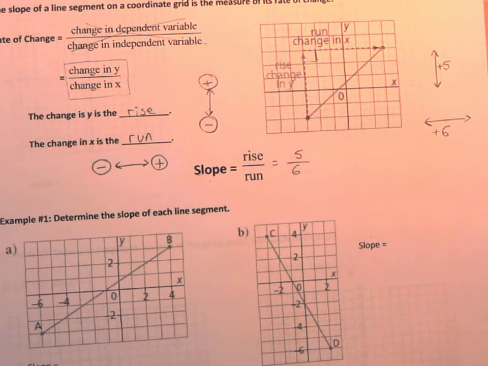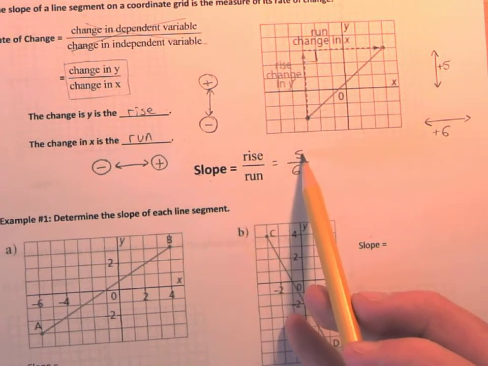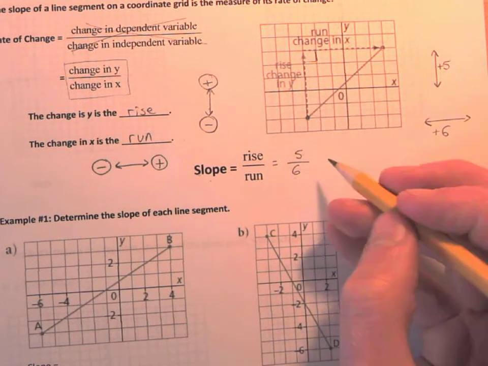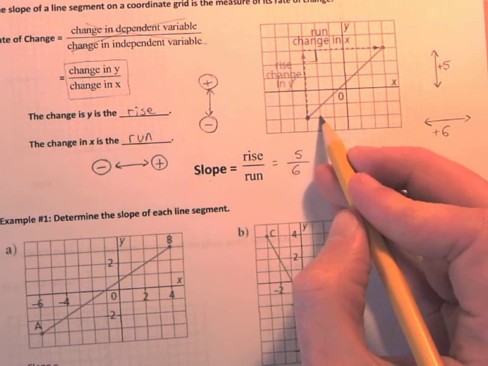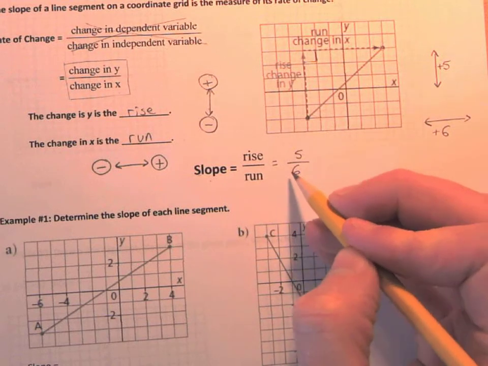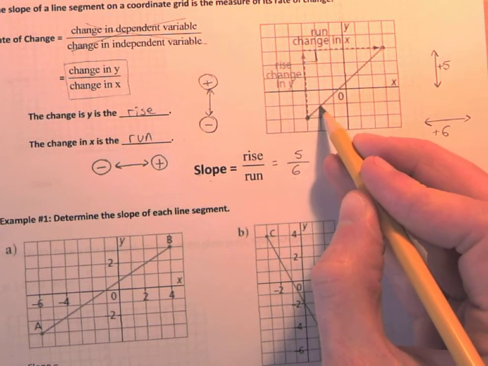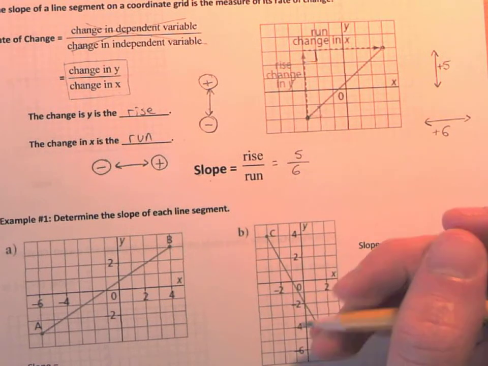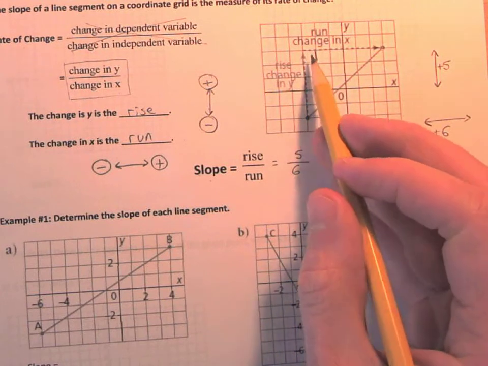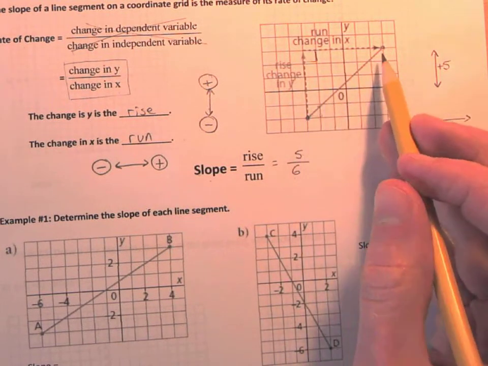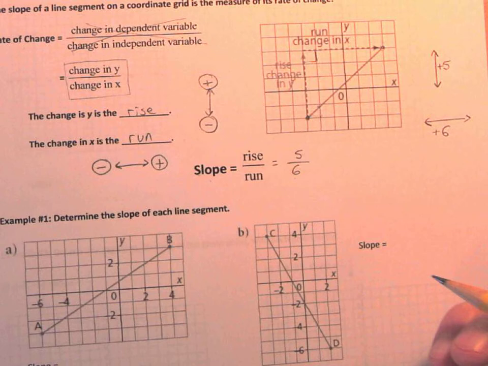And what that means is you're rising up 5 units for every 6 units to the right that you go. Another way to look at it is every time you move over once, you go up 5/6 of a box. Every time you move once, you only go up 5/6. So two ways to represent it. Or you go up 5 when you go over 6. They would both get you the same slope. So that is our slope, 5/6.